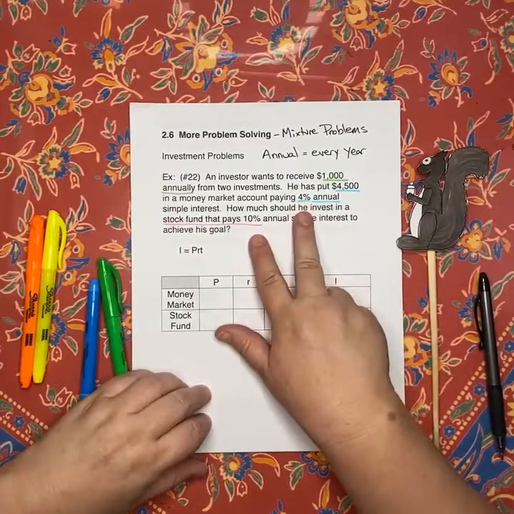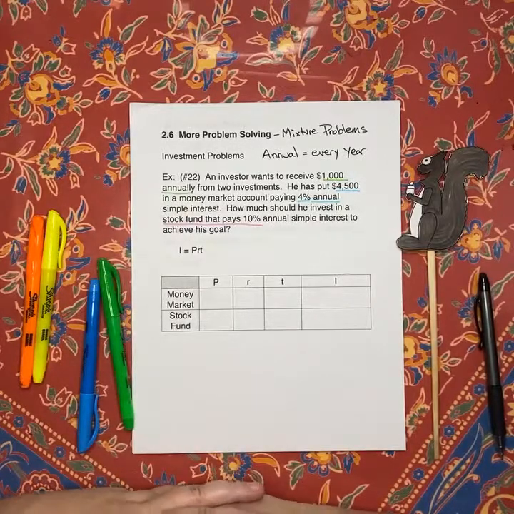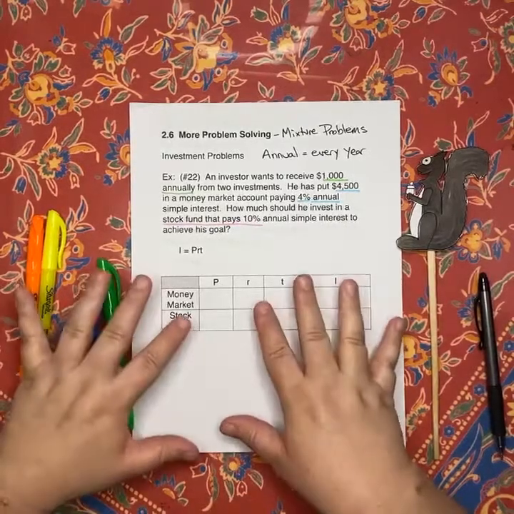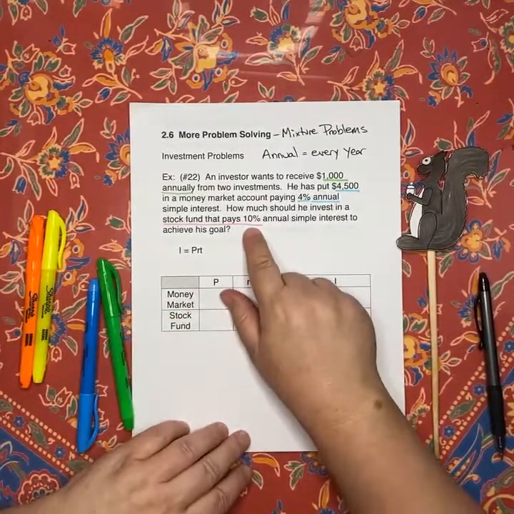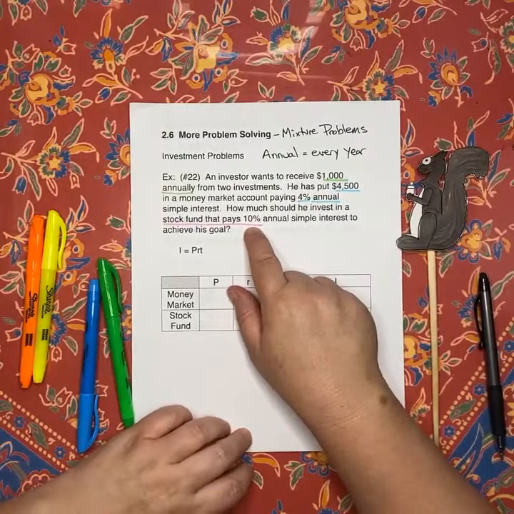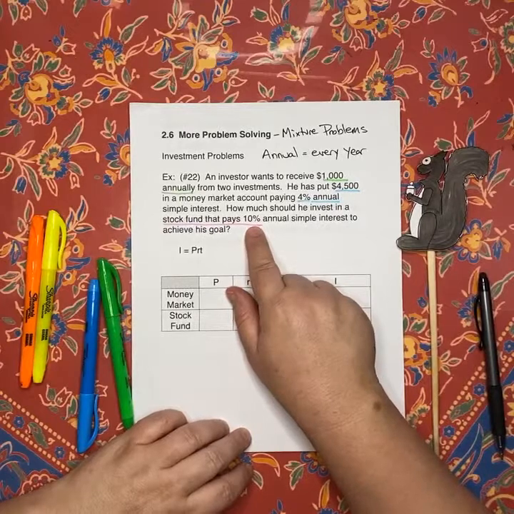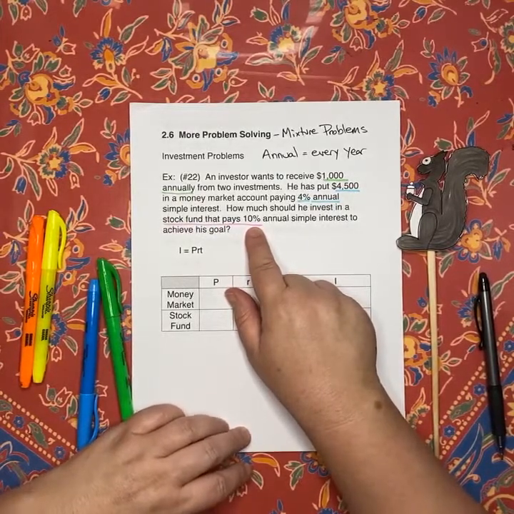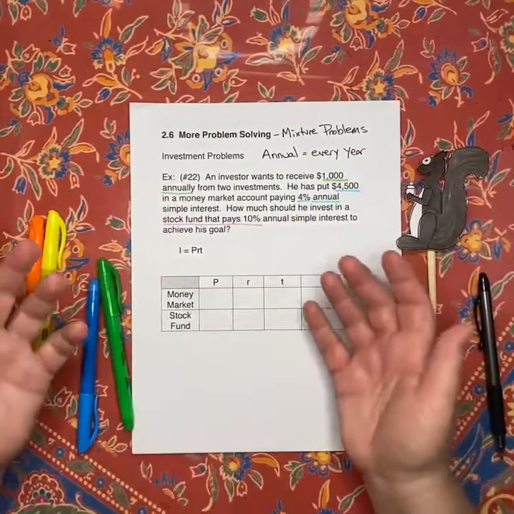And the basic agreement, and it's not always true in the real world, but the basic agreement for economics and finance, and when we're doing these investment problems in math, is that the higher the interest rate, the higher the risk. And so if he invests everything in the stock fund and suddenly something terrible happens, like, I don't know, a quarantine and the stock market just takes a sudden dive, he could lose all of his money.